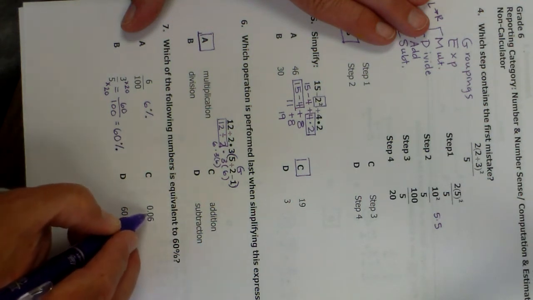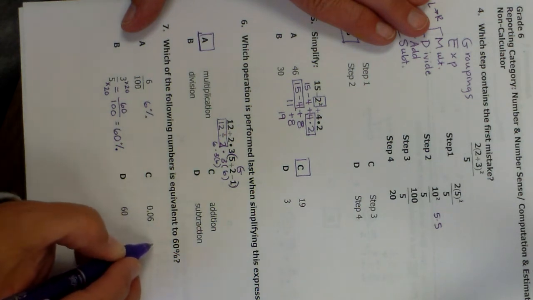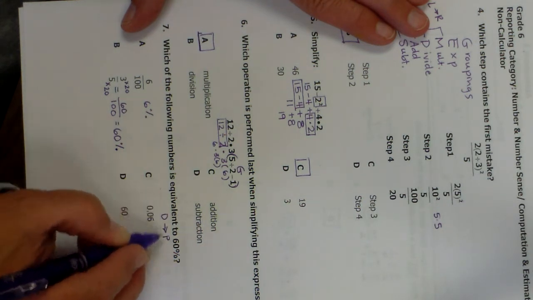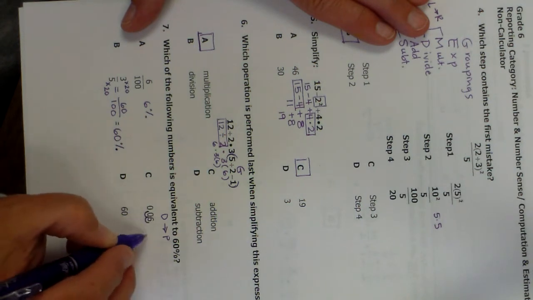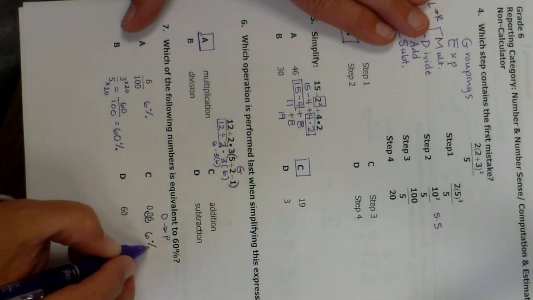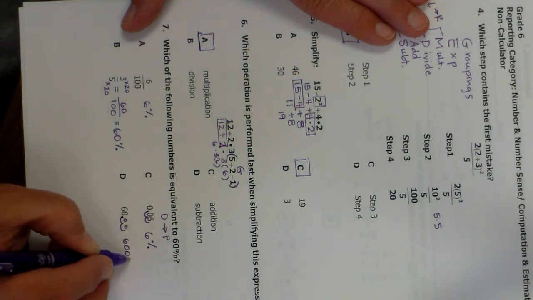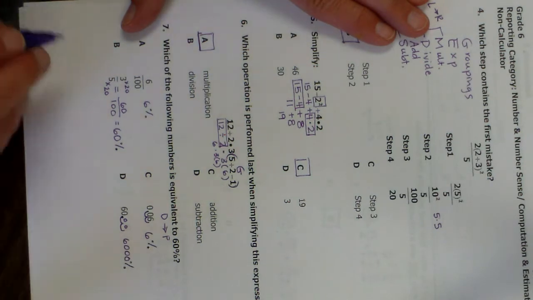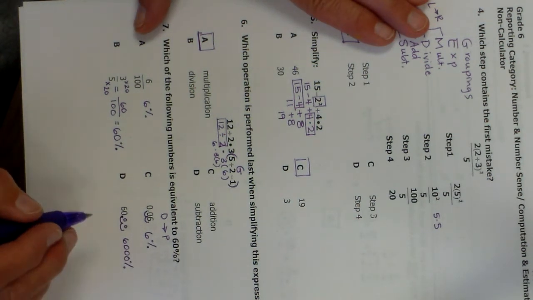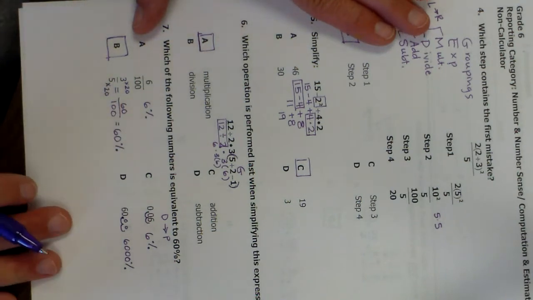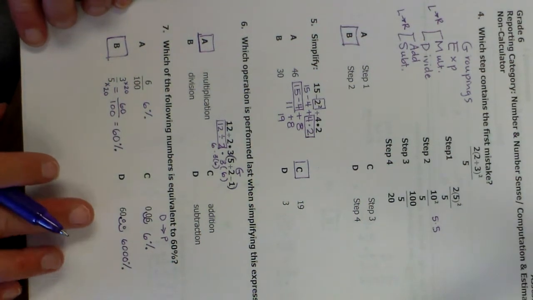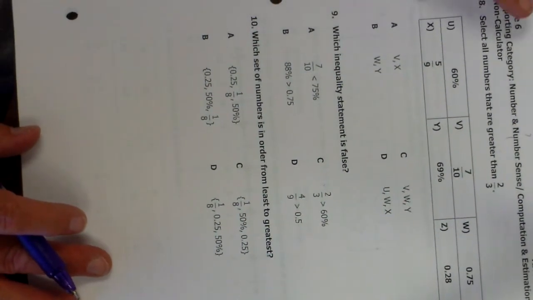Looking at this one just to check, decimal to percent, we move from D to P in the alphabet, so we have to go to the right. Always 2 spaces, so you end up at 6%. And .60 is 60%, changing it to a percent. Decimal at the end, 1, 2, filler zeros, that would be 6,000%. So which of those is equivalent to 60%? Would be letter B, 3/5.